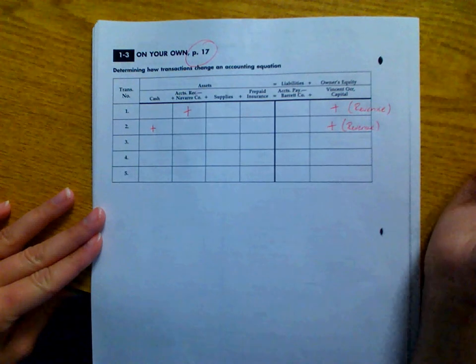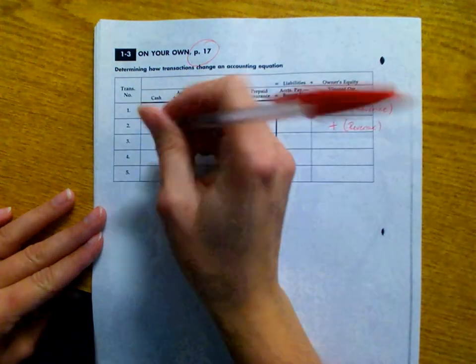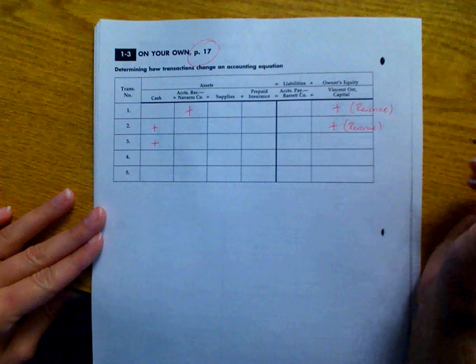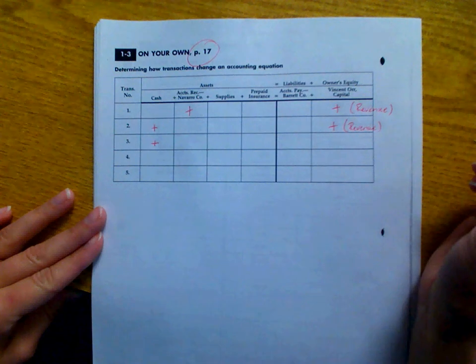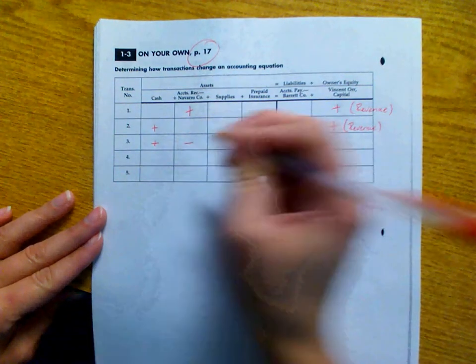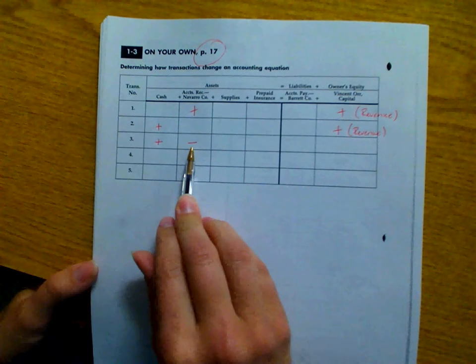Number 3, received cash on account from Navarro Company. All right, so cash is going to go up. I received cash on account from Navarro Company. What? Accounts receivable is going to go down because they owe me less money. I have cash instead of the IOU.